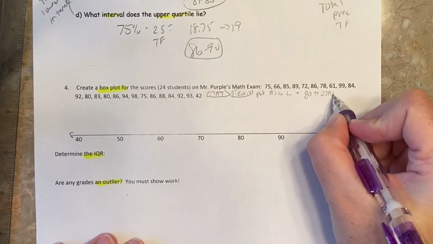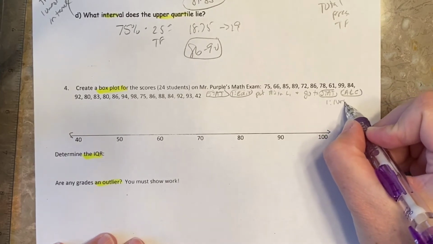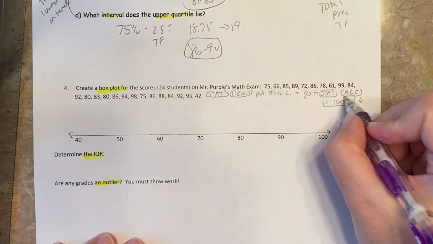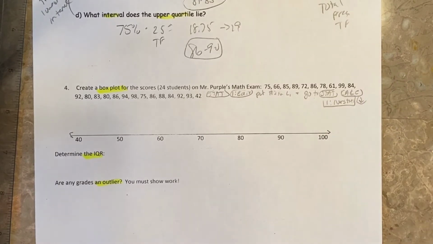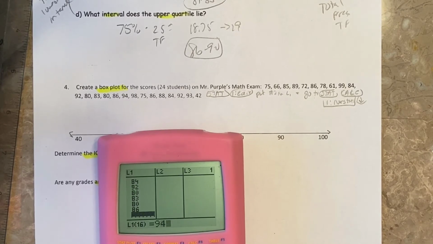We're going to go to stat, calc, number 1 of our stats, and this time we're going to press down because all the numbers we need are going to be on that second screen. So really quickly, stat 1: 75, 66, 85, 89, 72, 86, 78, 61, 99, 84, 92, 80, 83, 80, 86, 94, 98, 75, 86, 88, 84, 92, 93, and 42.